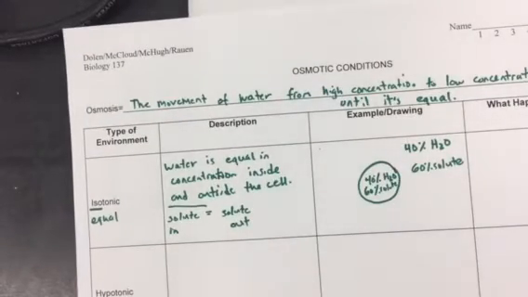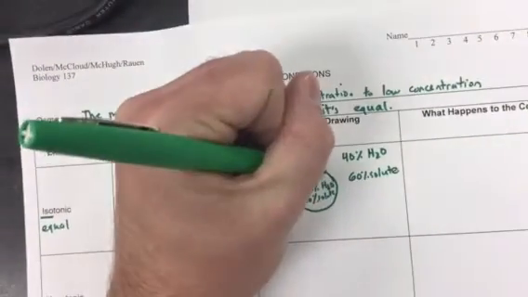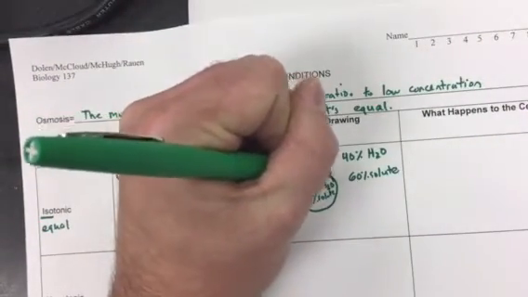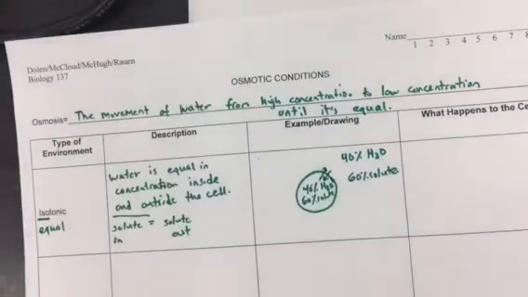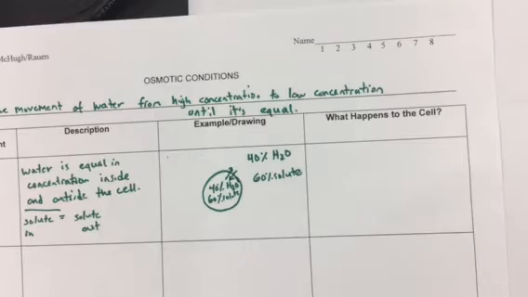So what's going to happen to the cell here? Is the water going to move out of the cell or into the cell or both? It's going to stay where it is, right? And so here's what happens. Water keeps moving because water never stops moving. It's going to go into and out of the cell equally. So what's going to happen to the size of my cell?